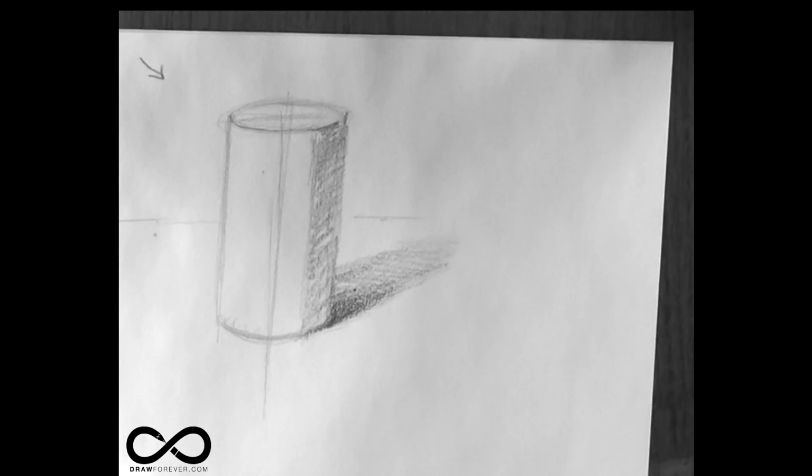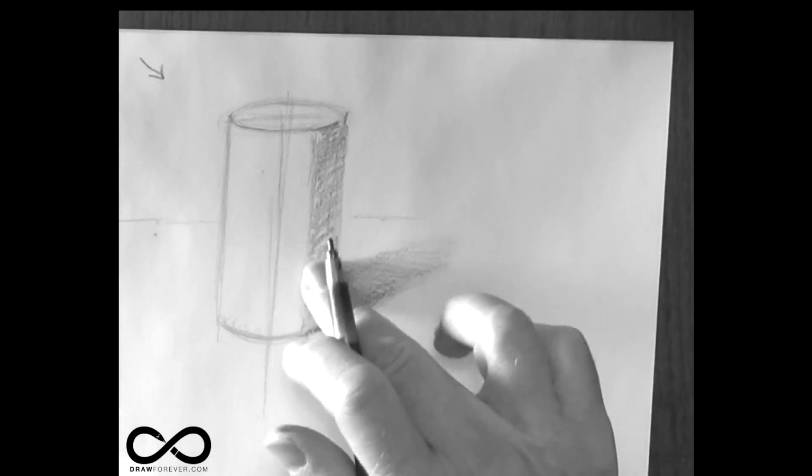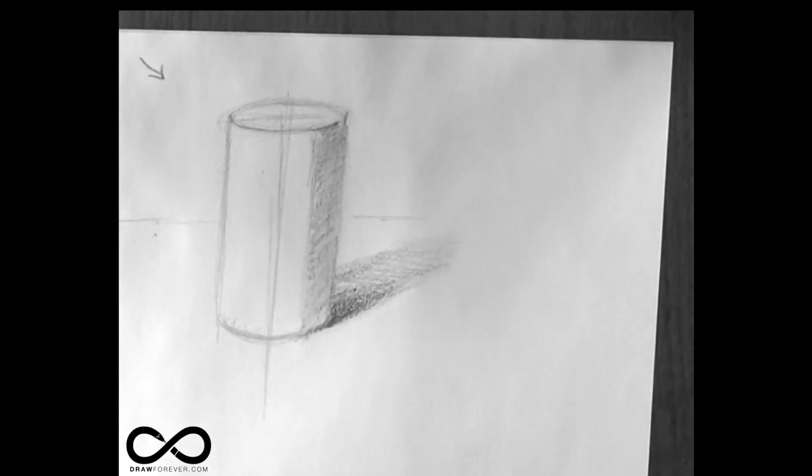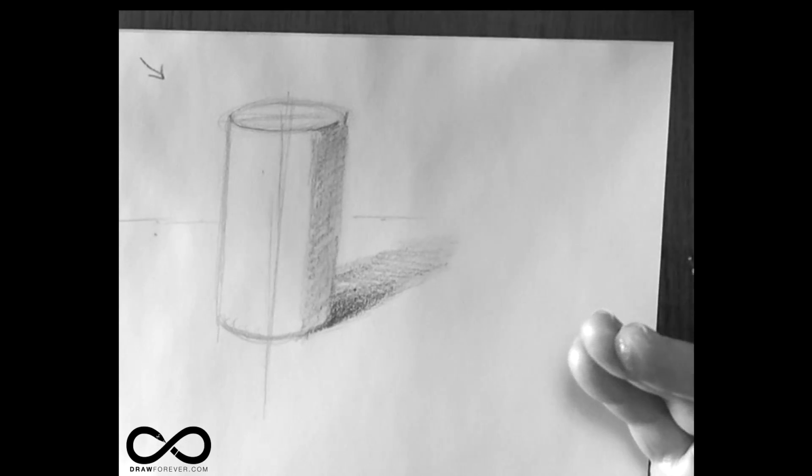Let's pretend this is made of wood. The texture, all the shadow doesn't want any detail, because your eye either can look in the light or it can look in the shadow.